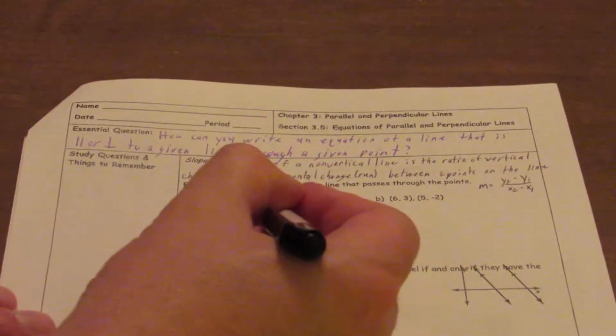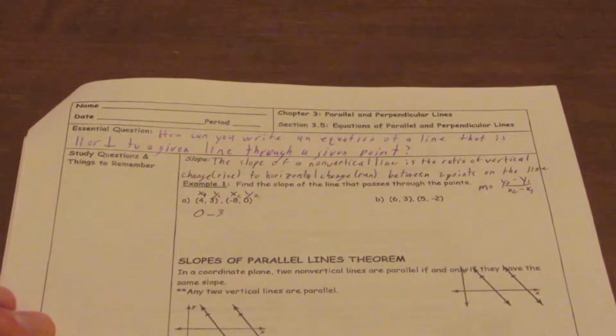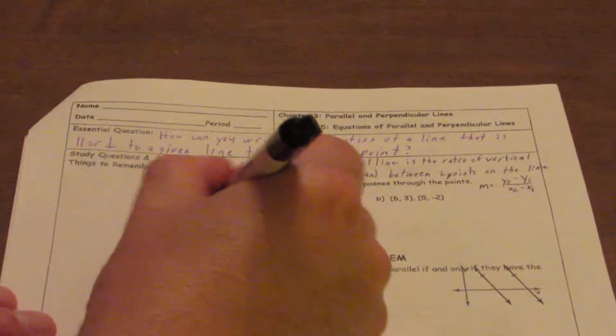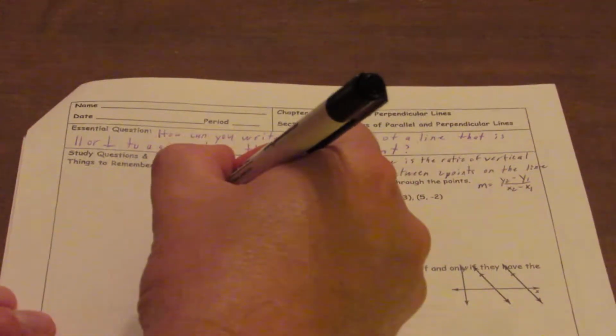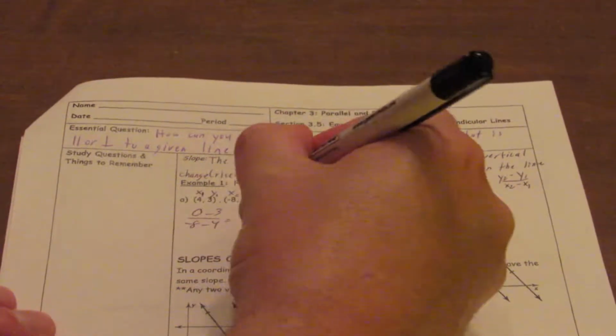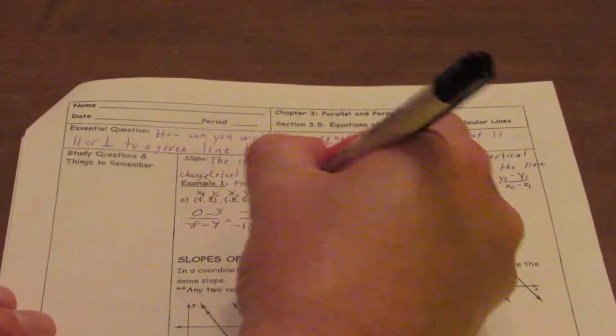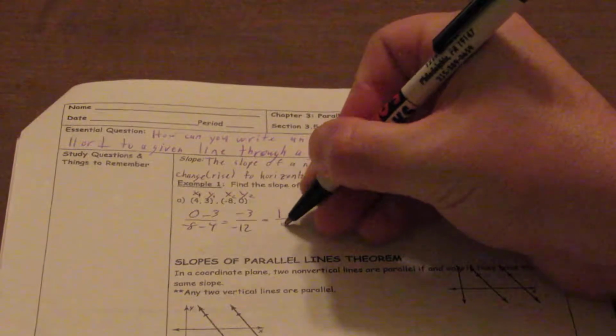So based on what we did here, y2 would be 0, y1 is 3, x2 is negative 8, x1 is negative 4. So I have negative 3 over negative 12. The negatives cancel out. And then we can reduce 3 over 12. So our slope here is 1/4.